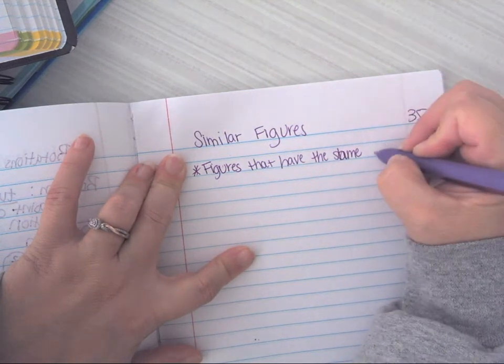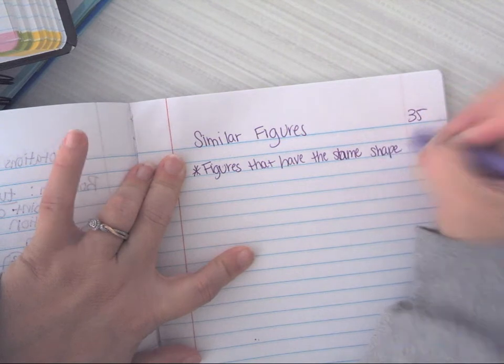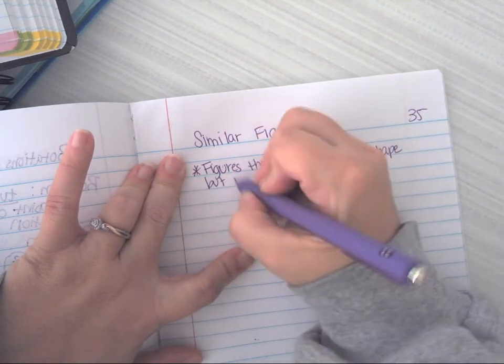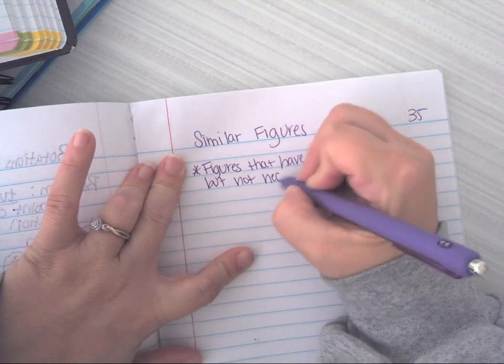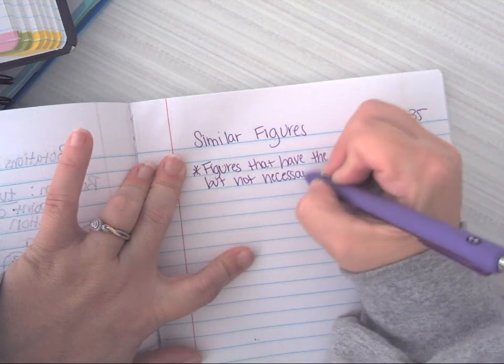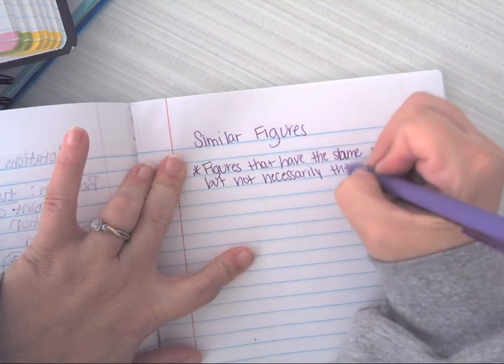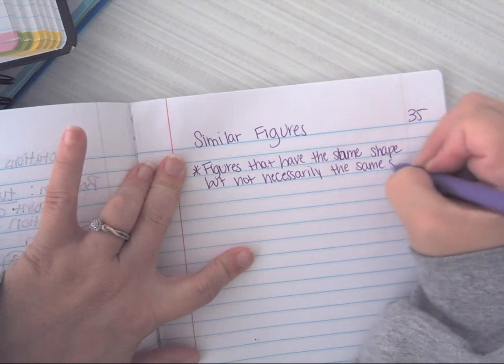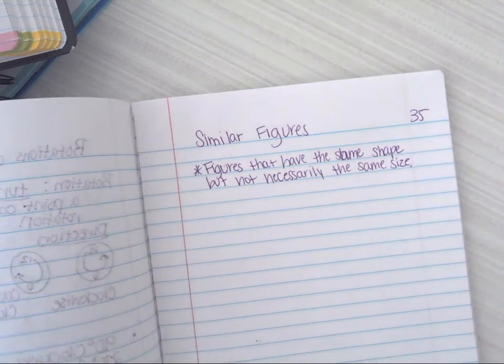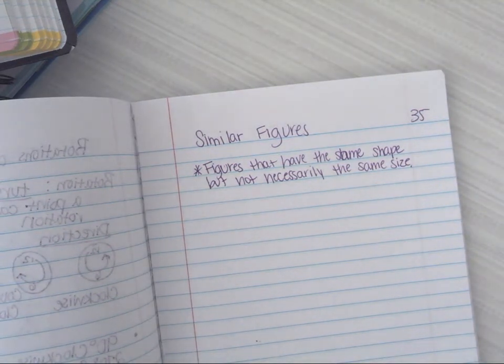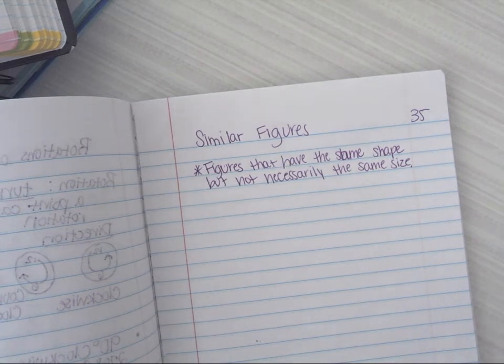They look the same, but one's bigger usually, or smaller.